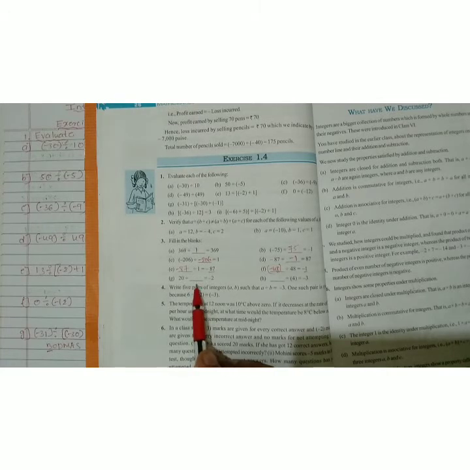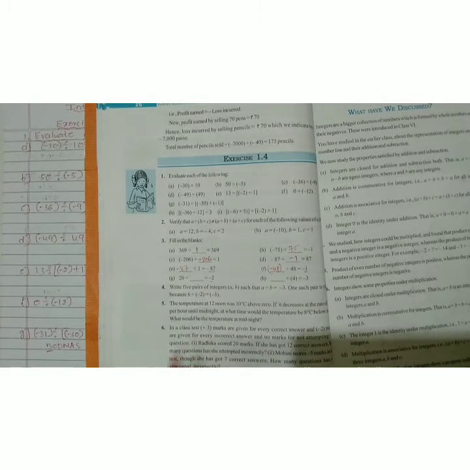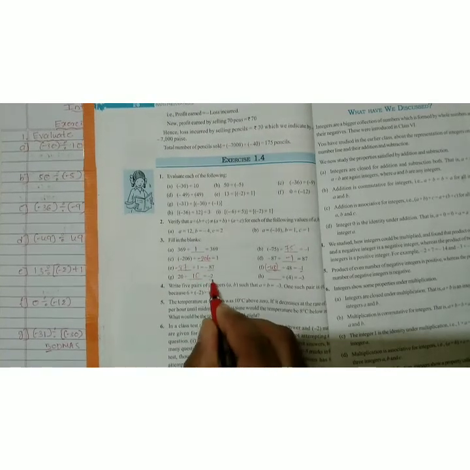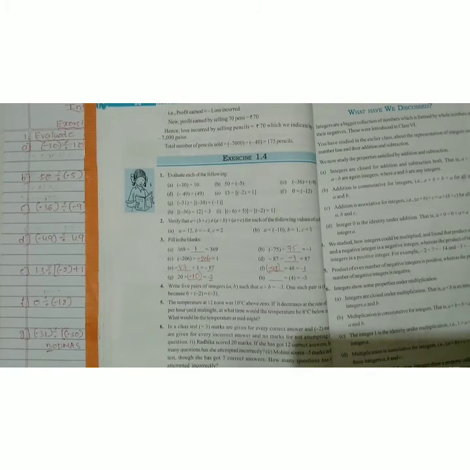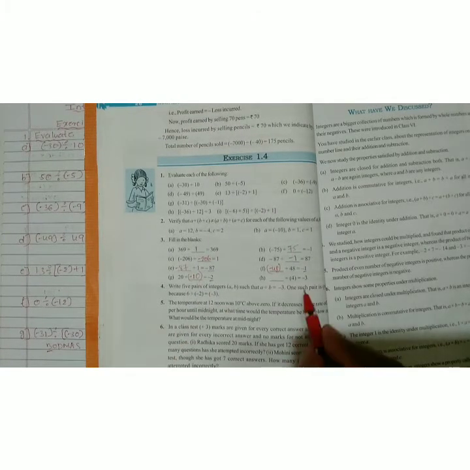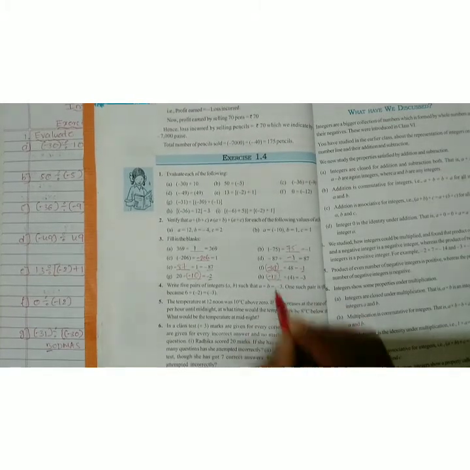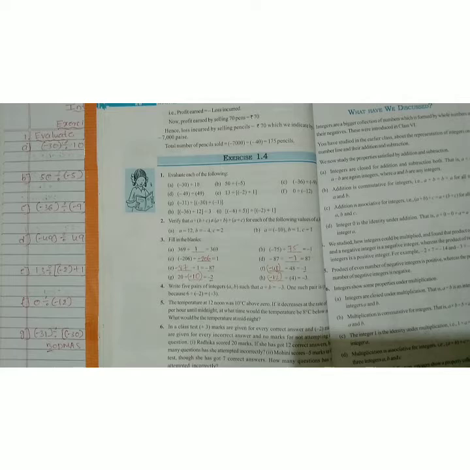Then what about 20? By which number do we have to divide to get the answer as minus 2? It is simply 10 that is correct, but our answer is in minus, so we have to put minus 10, right? So what about minus 3? It is simply minus 12, right? Yes. So this is the fill in the blanks solution.